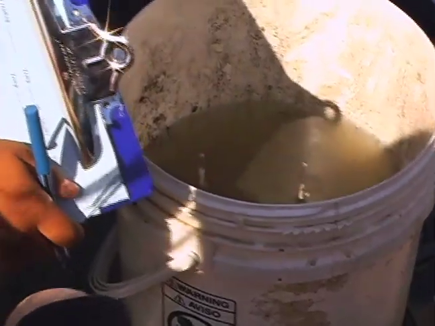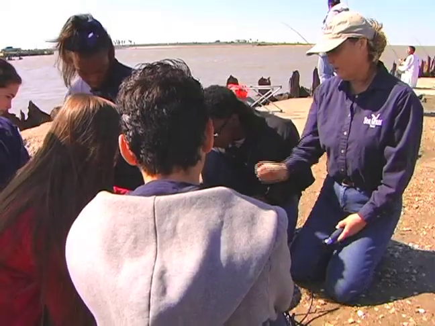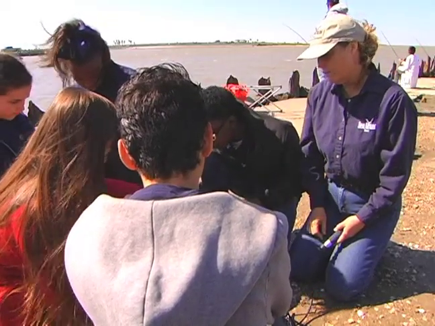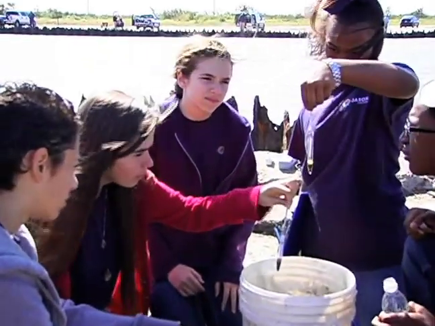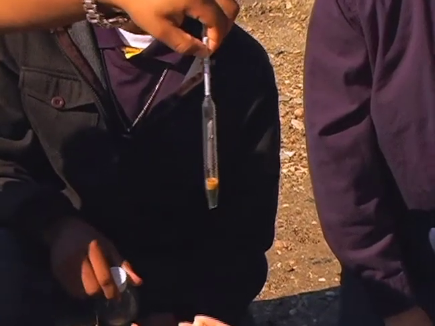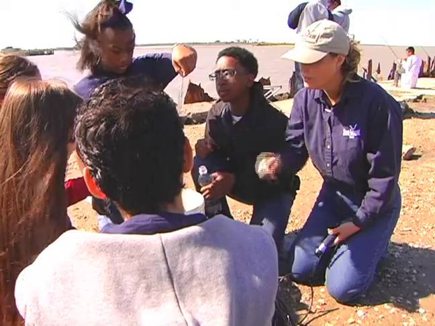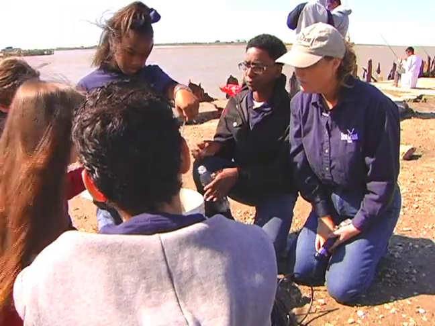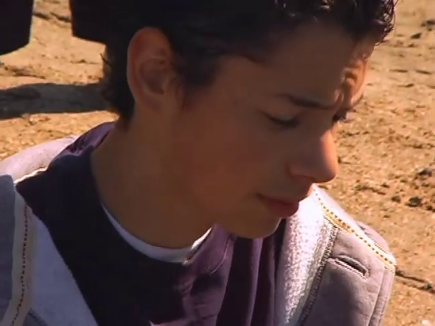Look at your hydrometer the best you can. Grab it right at the water line so your fingers mark where it is and pull it up. What is the number? It's one below 1.02. And yours is 1.01. So they're very close. Okay, so record that on your data sheet.